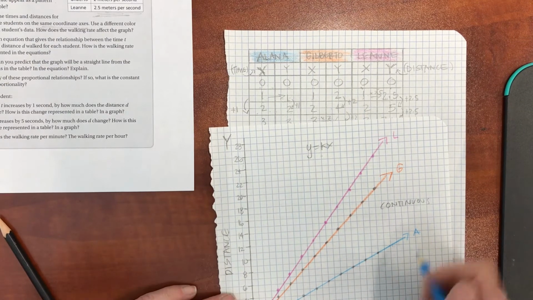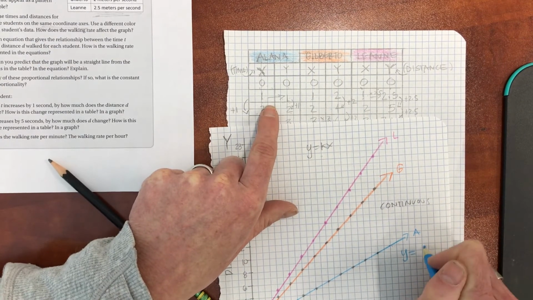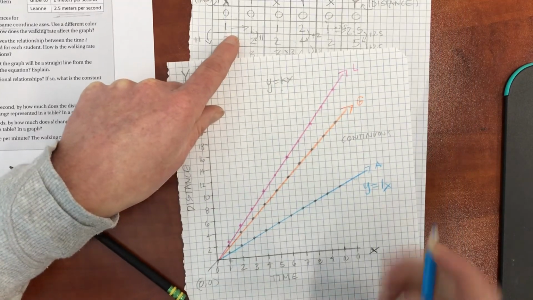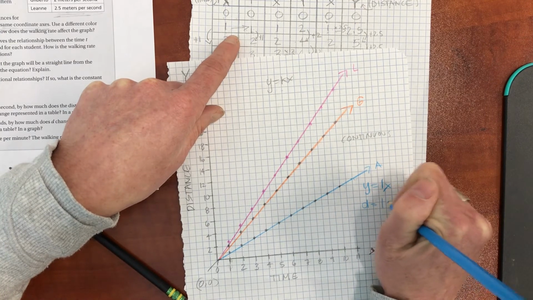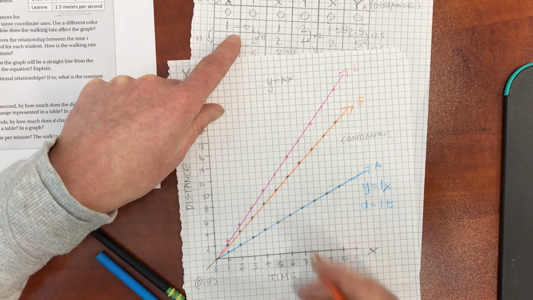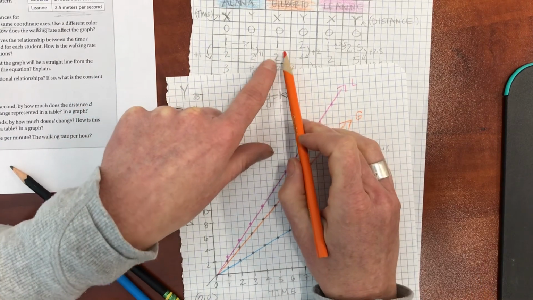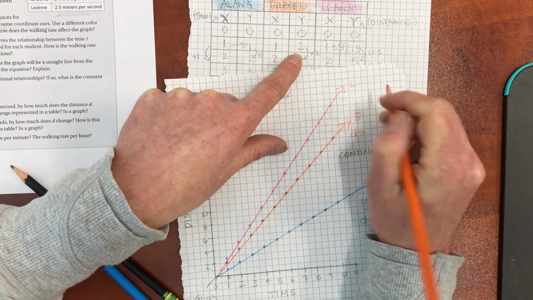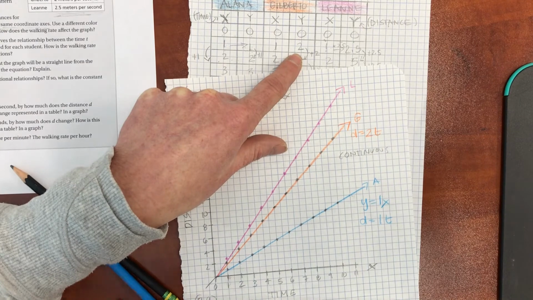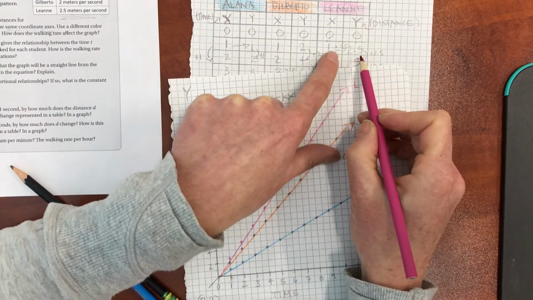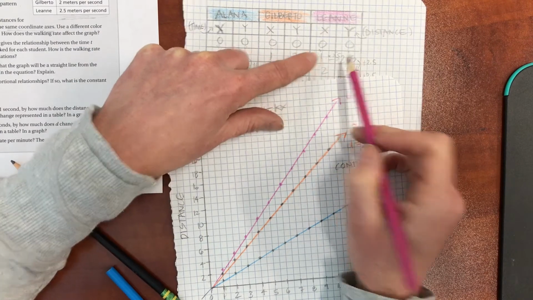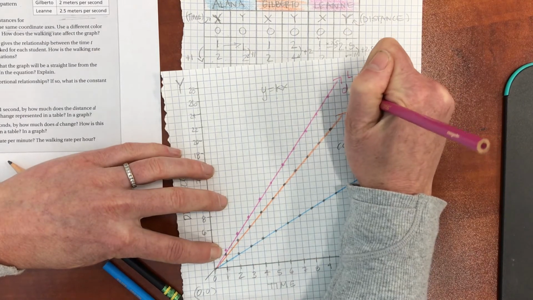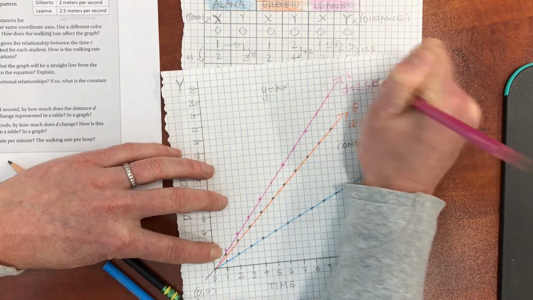My equation for Elena would just be y equals 1x. Or if I want to put it in terms of distance and time, I can write it as d equals 1t. For Gilberto, where my x coordinate is 1, my y coordinate is 2. So that equation would be distance equals 2 times the time. And then Leanne, again, I'm looking in my table where my x coordinate equals 1, or I can look right here on my graph where my x coordinate equals 1. So Leanne's would be d equals 2.5t.